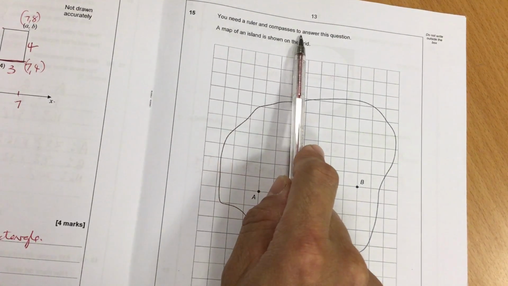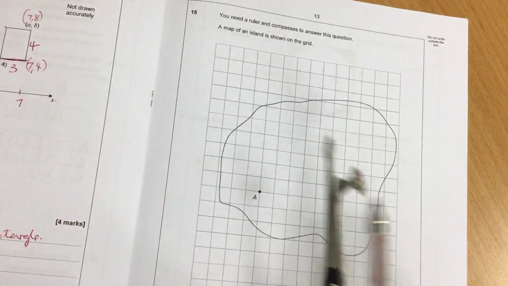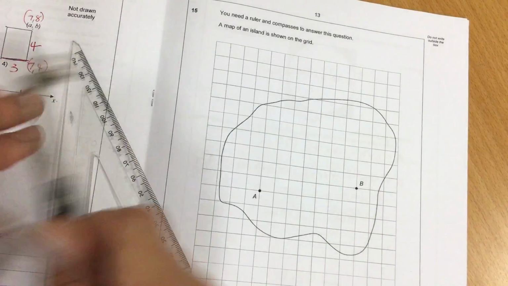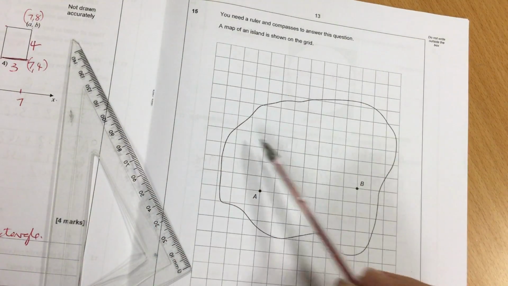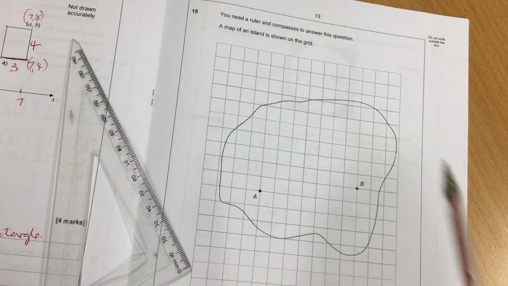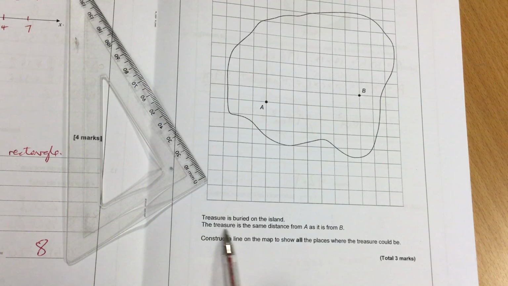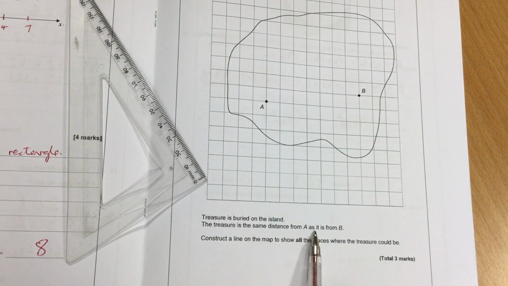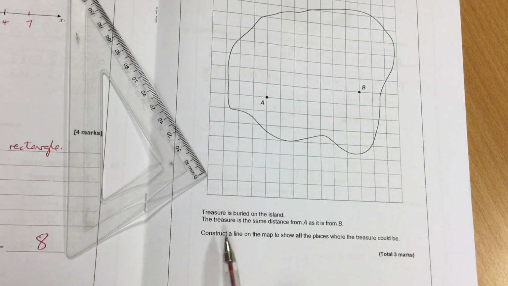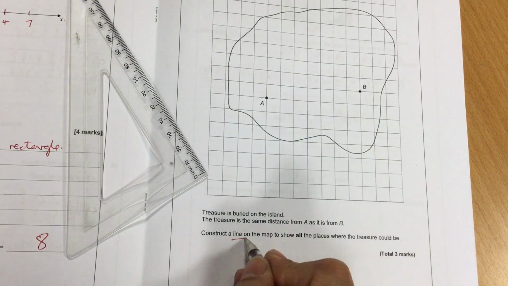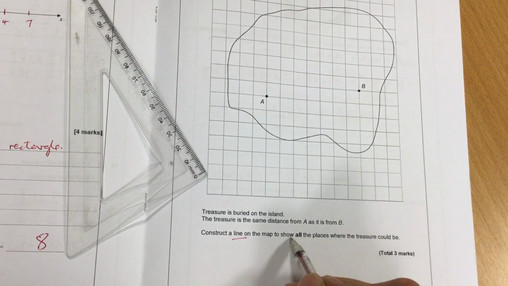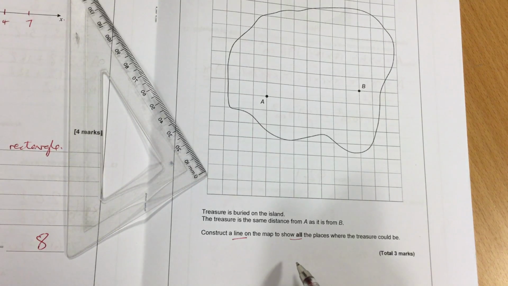You need a ruler and compass to answer this question. So there's a compass and there's a ruler. A map of an island is shown on the grid. So this must be the island. Treasure is buried on the island. The treasure is the same distance from A as it is from B. Construct a line on the map to show all the places where the treasure could be.